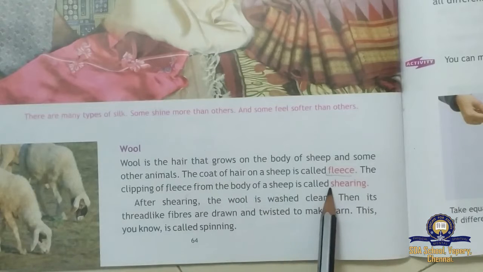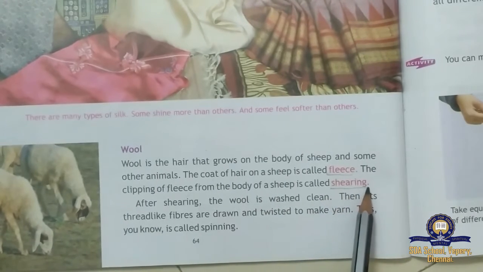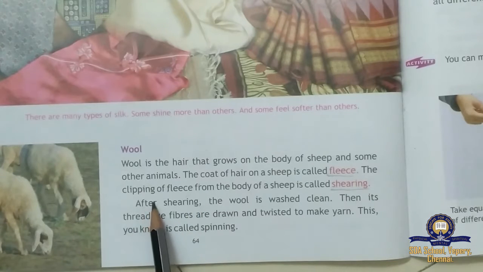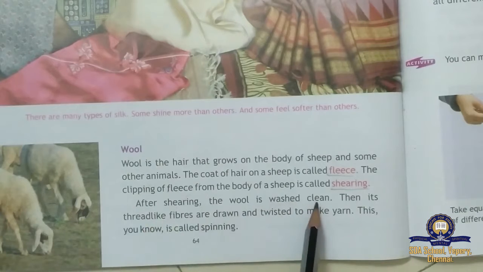You can underline it. Shearing, S-H-E-A-R-I-N-G. After shearing, the wool is washed clean because small blood particles, dust, minute particles and unwanted hairs will be there, so we have to clean it first.